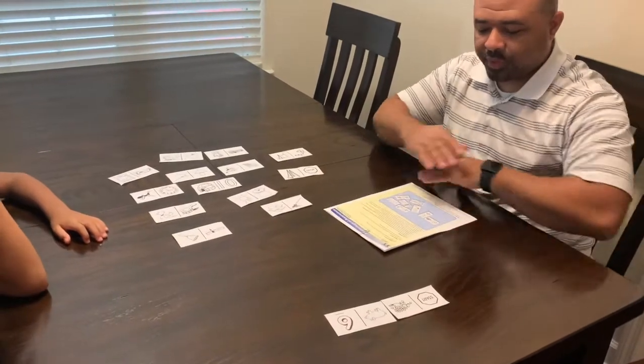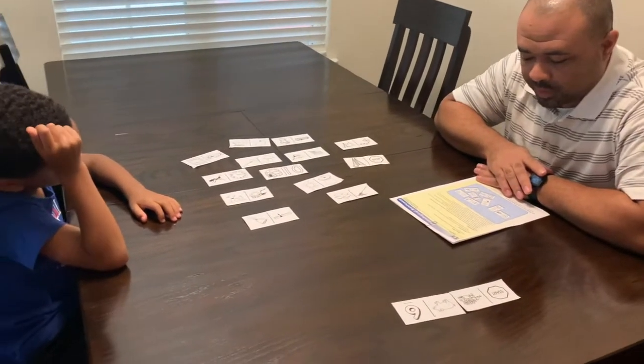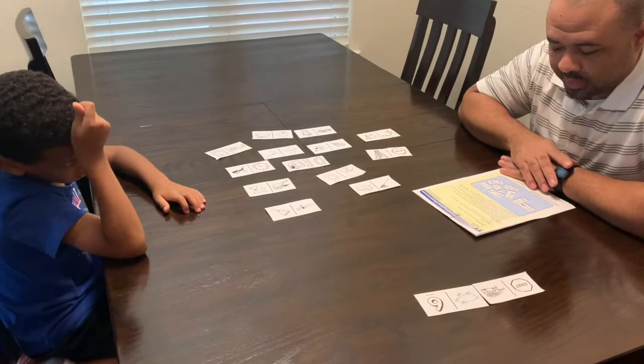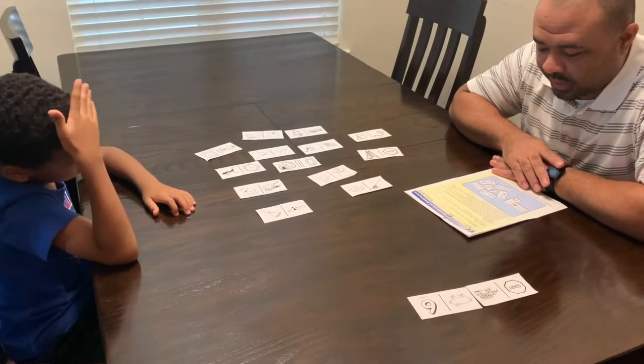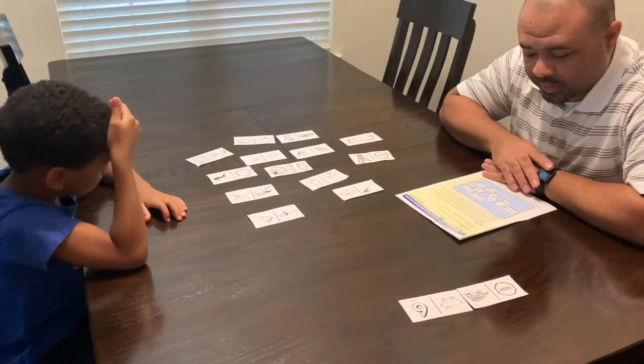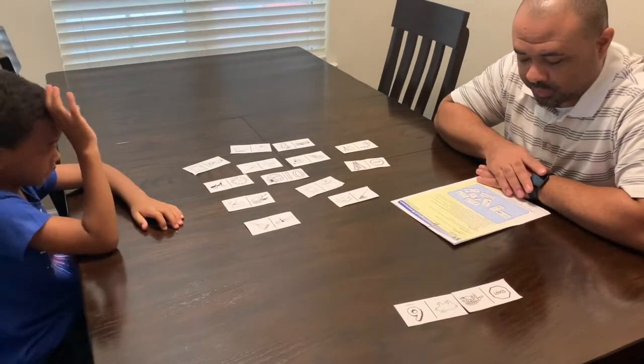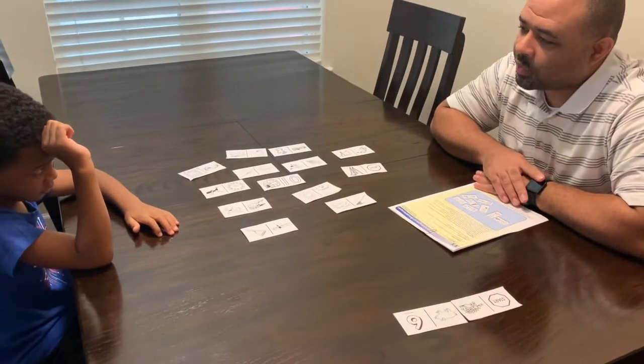Next, you want to have student 2 name the picture on the other side of the domino and say its initial sound, and find the domino with the matching sound. Name the picture and say its initial sound, and then connect the dominoes. Continue until all the dominoes are connected.